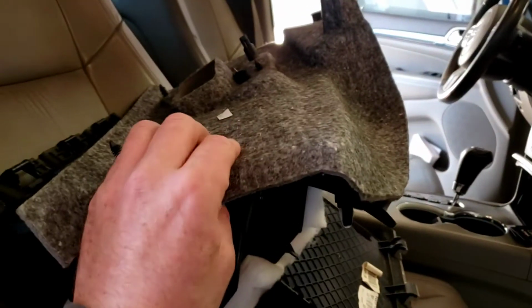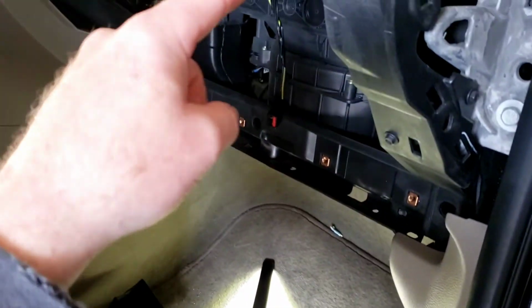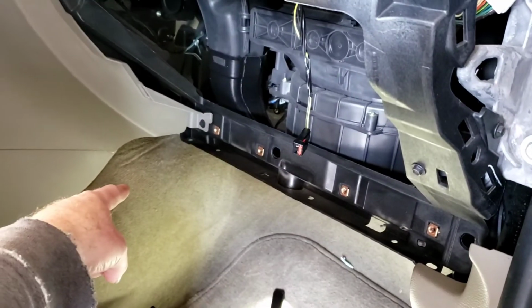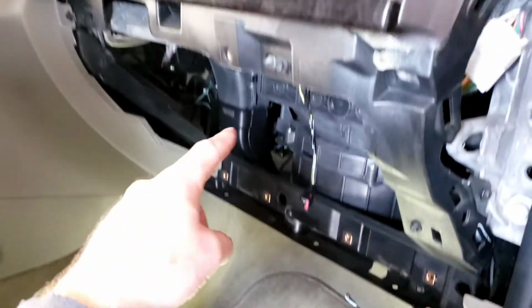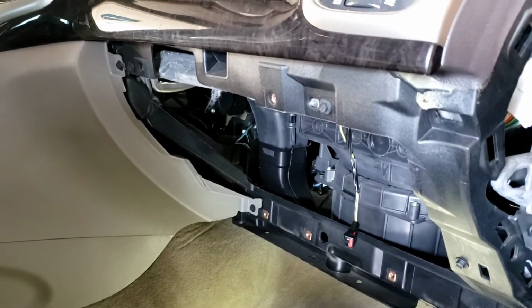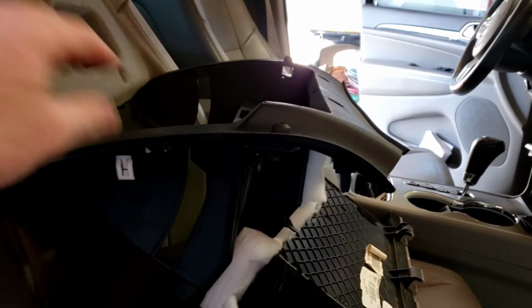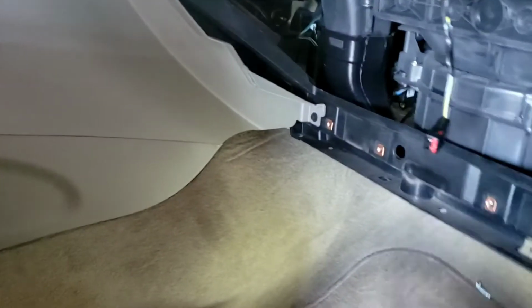Remove this bottom piece here, which is just some plastic rivets that press in. Pop those out. And then this big plastic piece here, there's 4 7mm screws, and then 4 7mm bolts, then 2 up here. They're T15 Torx bits. Pop those out, and this whole plastic assembly right here comes out. It's easy stuff there. And if you look up in there, you can see it. There's the actuator right there.